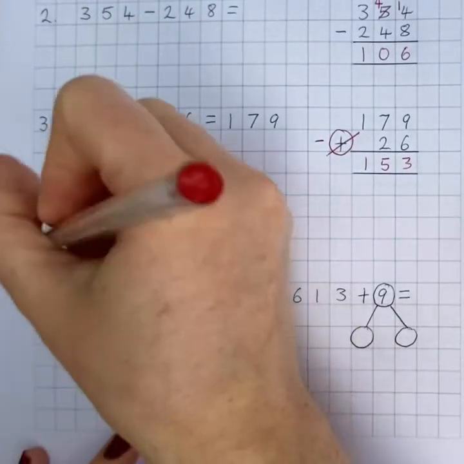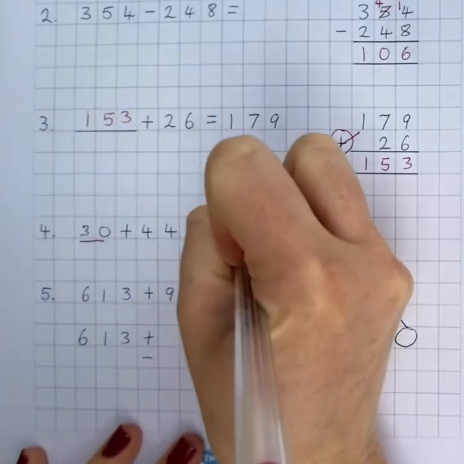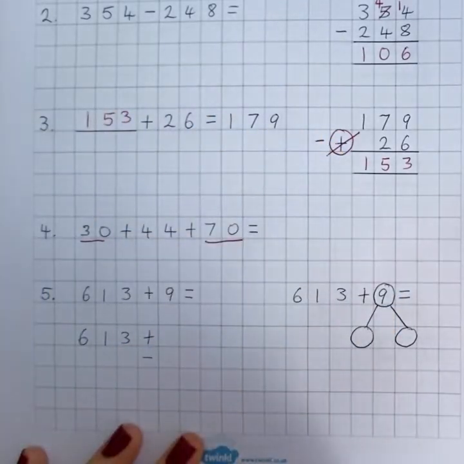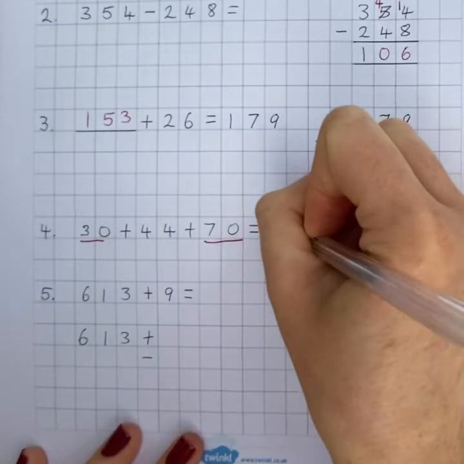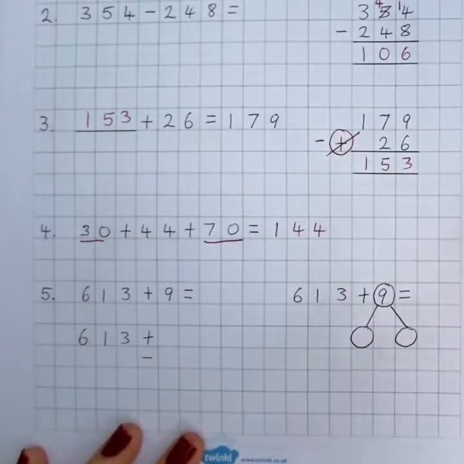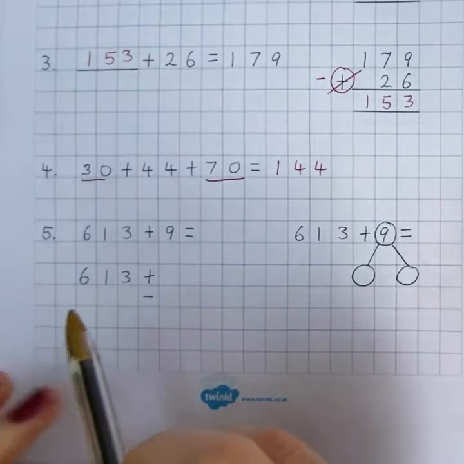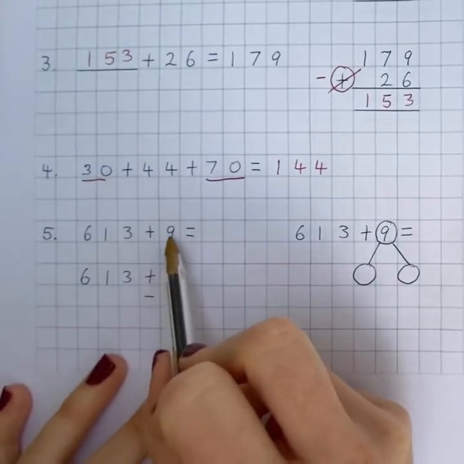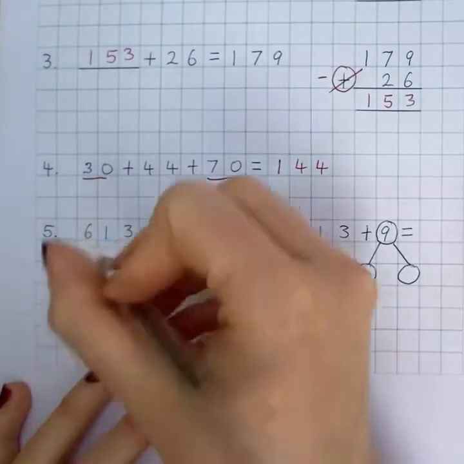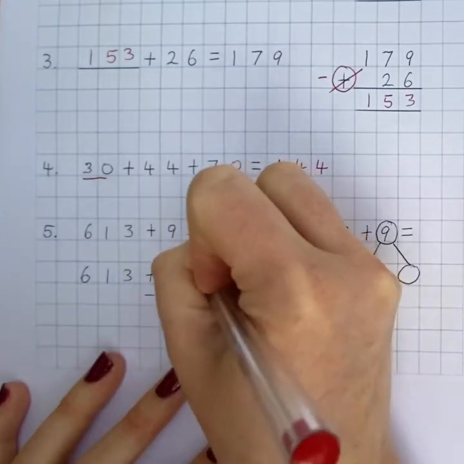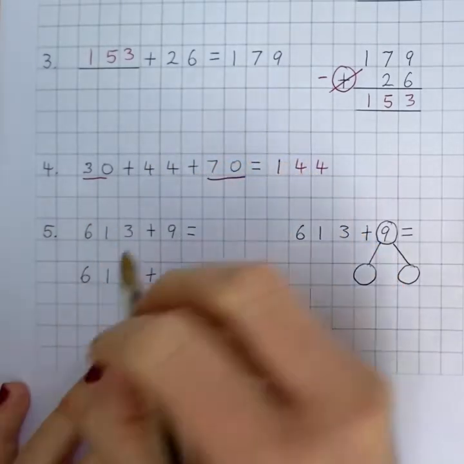We can see complements to 100 here. 30 and 70 make 100. Add 44 equals 144. Number 5, 613 add 9. So we'll round the 9 up to 10. We'll say 613 add 10 equals 623.